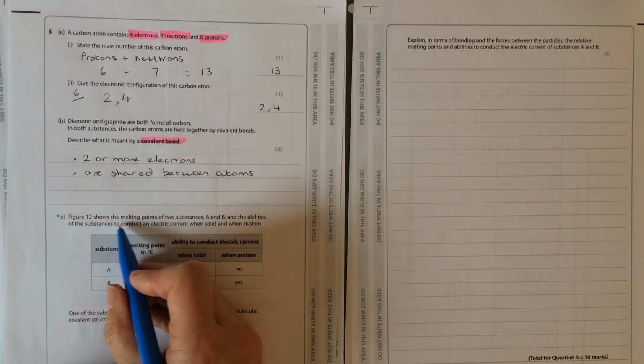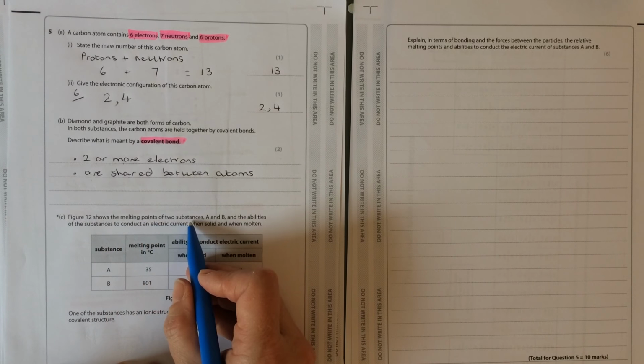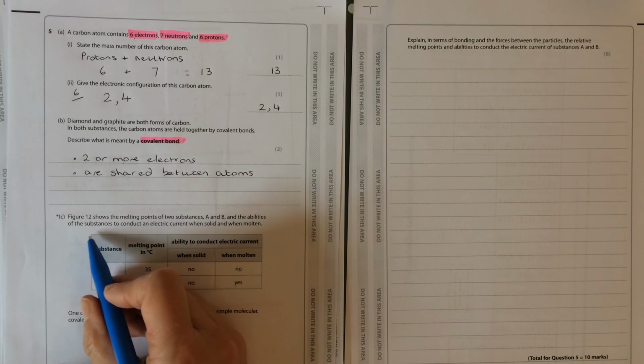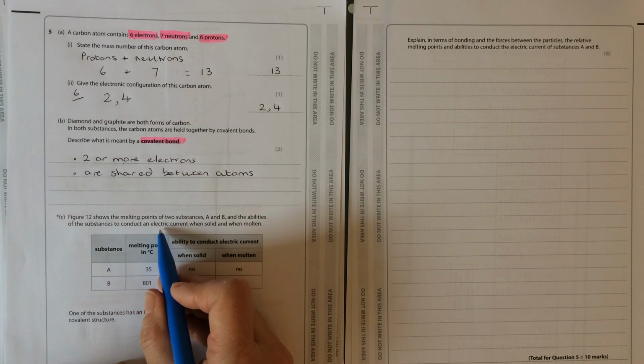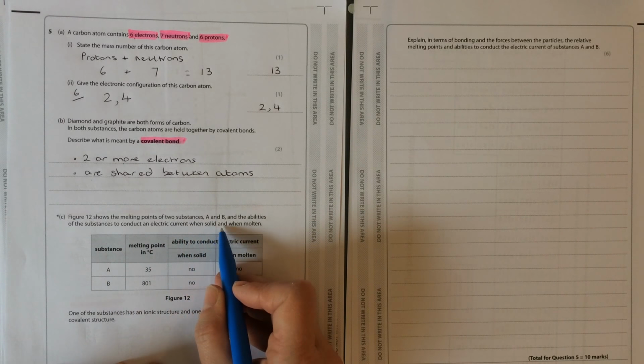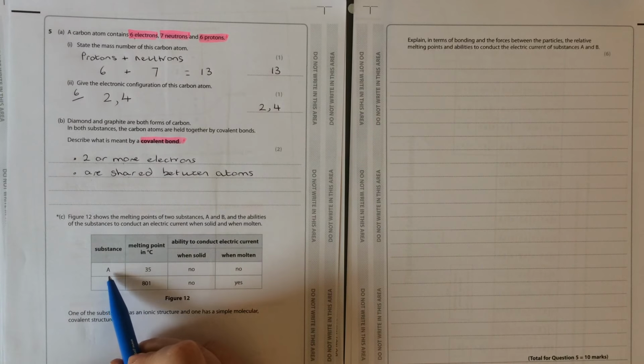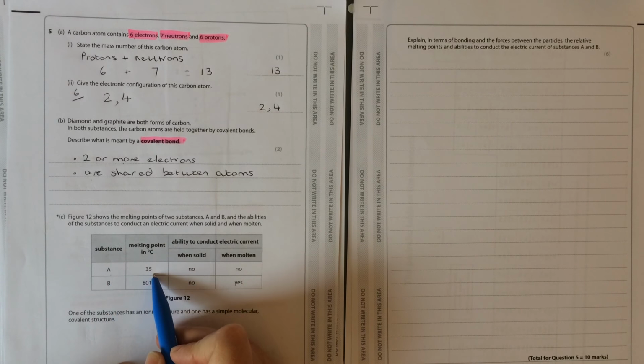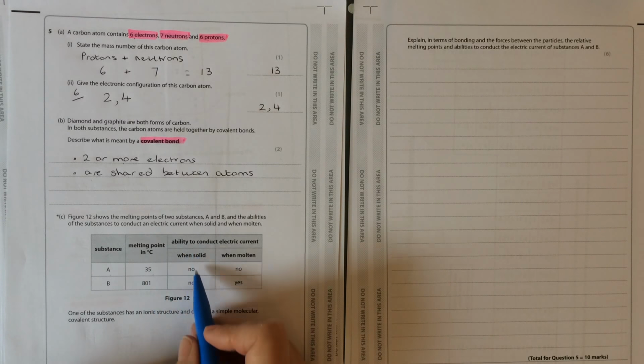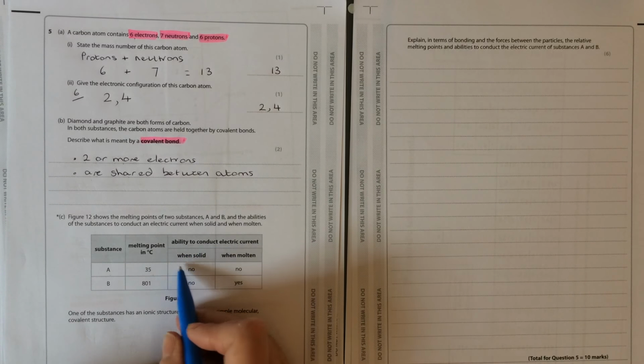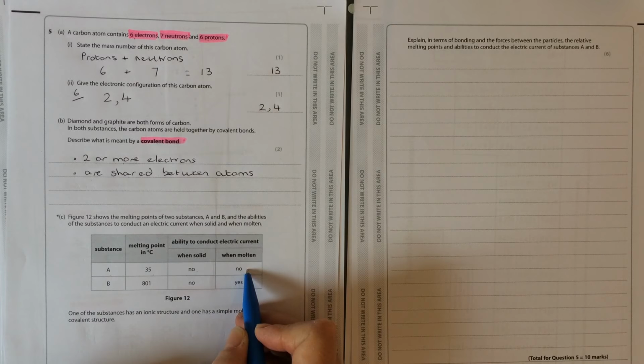Figure 12 shows the melting points of 2 substances A and B and the abilities of the substances to conduct an electric current when solid and when molten. So here's substance A. That one's got a melting point of 35 degrees. That's quite low. That's lower than water. And can it conduct electricity when it's a solid? No. Or when it's a liquid, when molten?